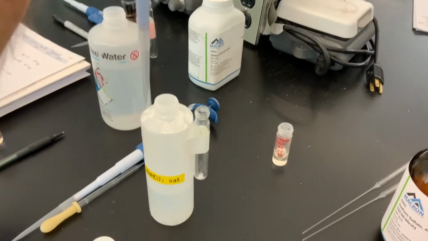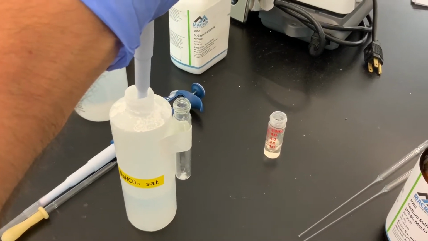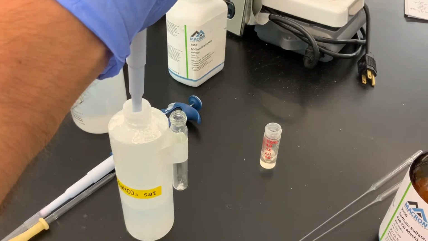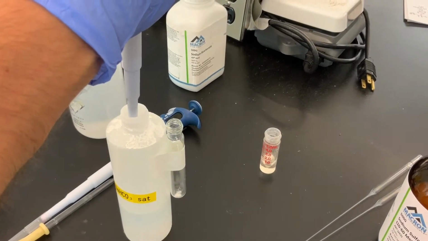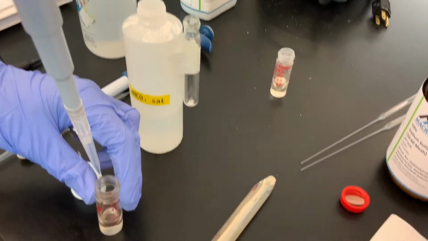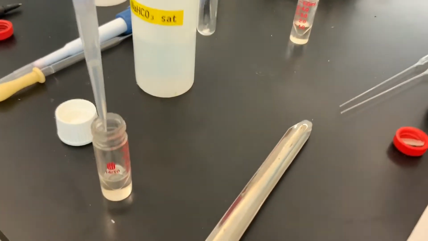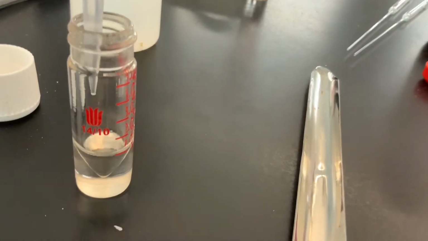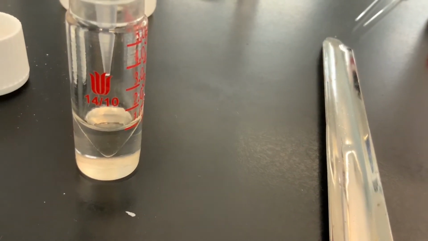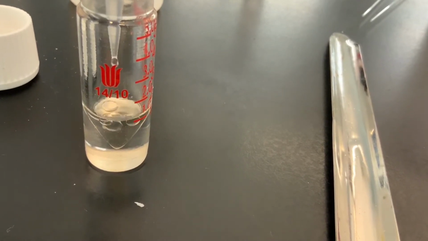Now I'm using sodium bicarbonate, so I'm going to draw up 600 microliters of the saturated solution of sodium bicarbonate, and I'm then going to add it to the reaction vial. If we get in real close and look in as I drop it in, we'll see the same effect, that there'll be more than one layer.